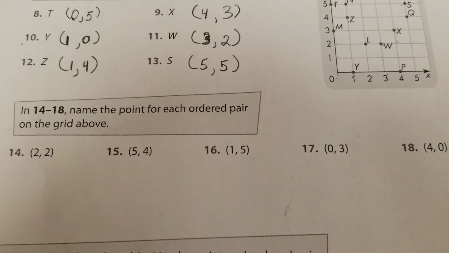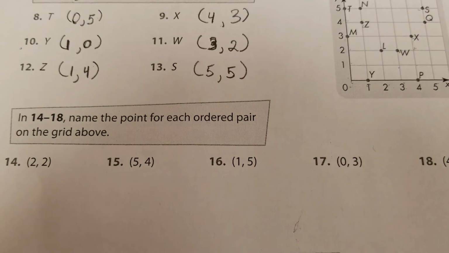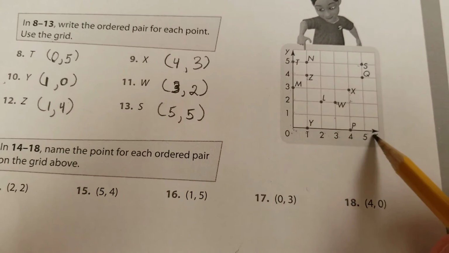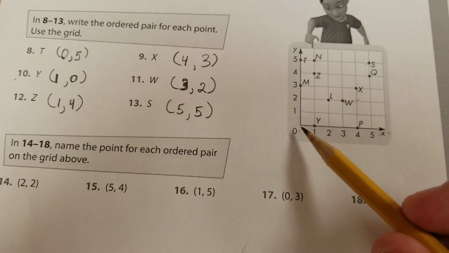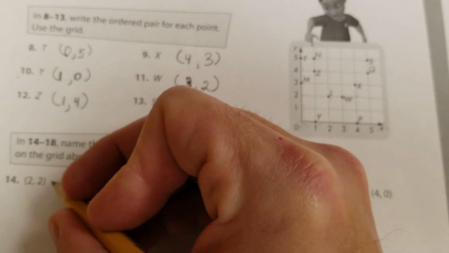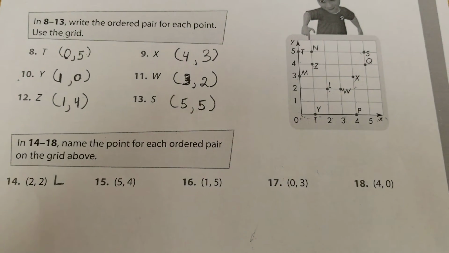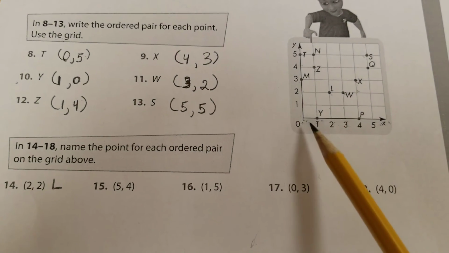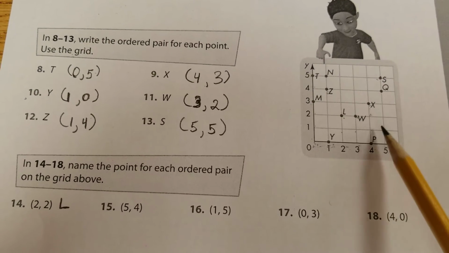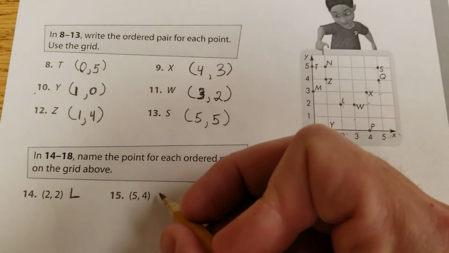For 14 through 18, they're giving us the coordinates and we have to find which letter it is. So the first one is 2, 2. Remember, we have to do the X first. X comes before Y. So we go over 2 and then up 2. The answer is L. 5, 4, we do the X first. 1, 2, 3, 4, 5, then up 4. 1, 2, 3, 4. The answer is Q.